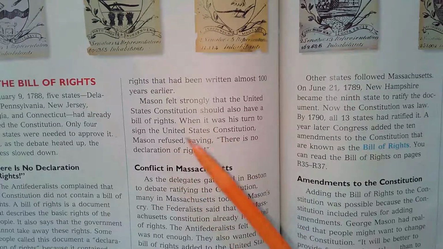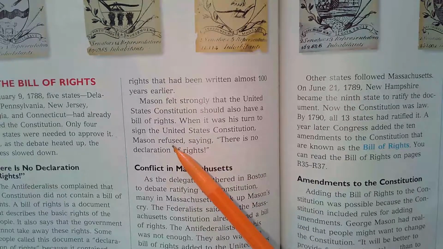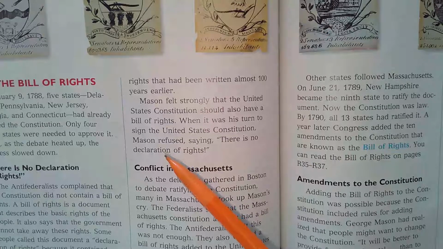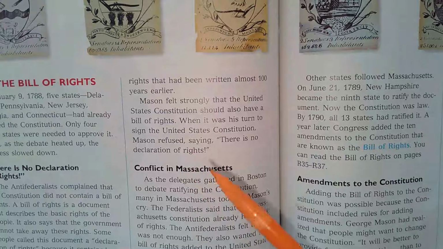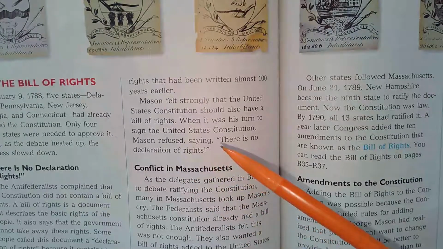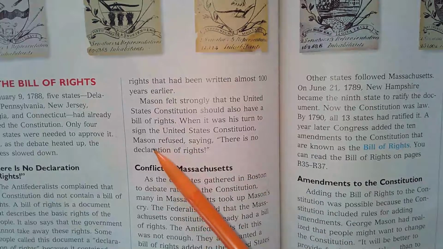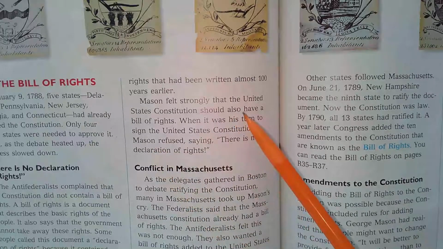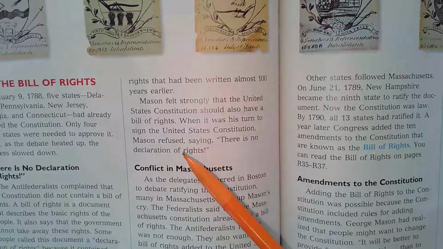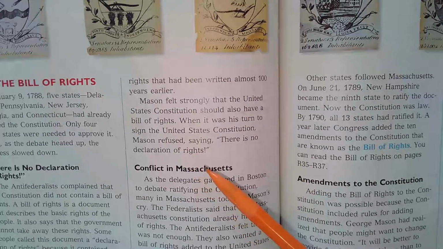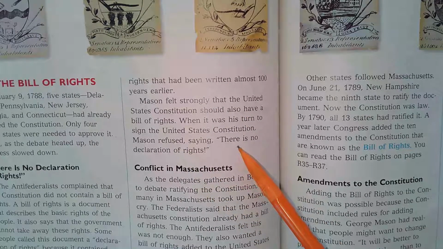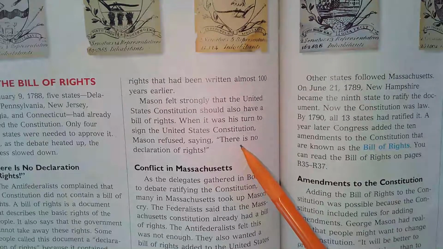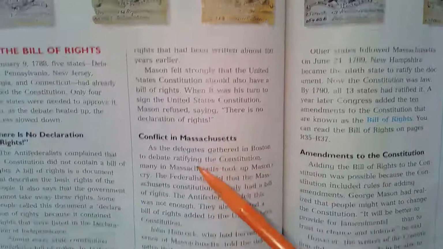So to the people signing these documents or not signing them, it's very important to their character. It's what it says about what they believe. And George Mason believed it was more important to have a Bill of Rights than for him to sign the United States Constitution. When he didn't sign it, his reason, he said, was there is no Declaration of Rights.